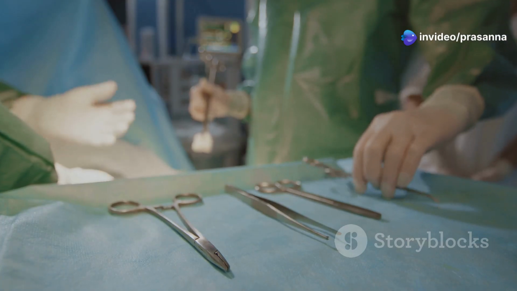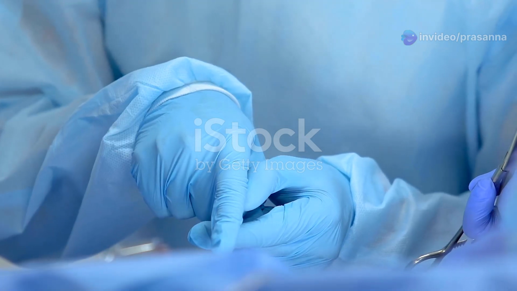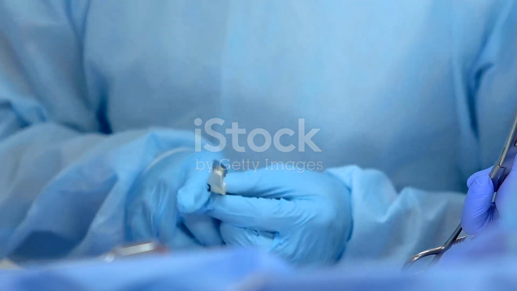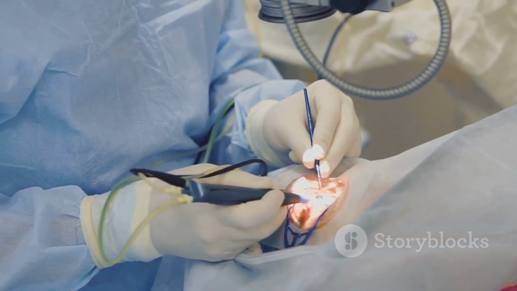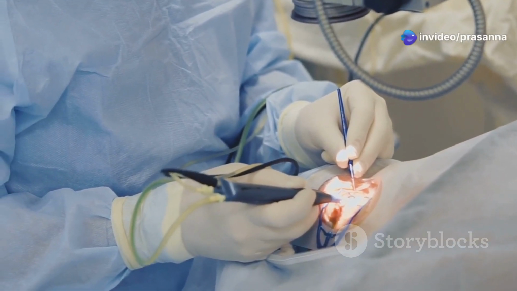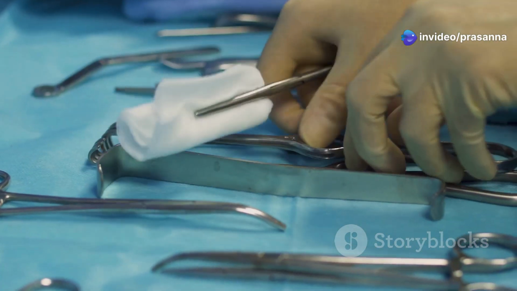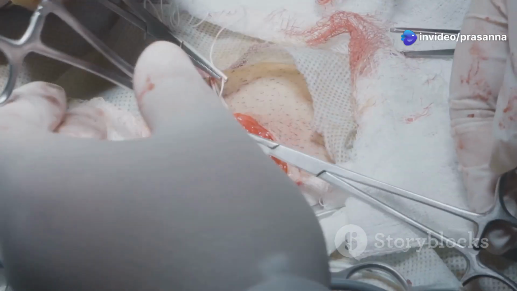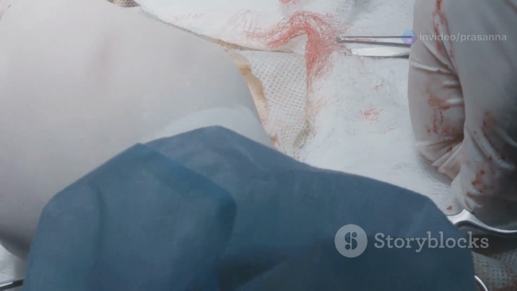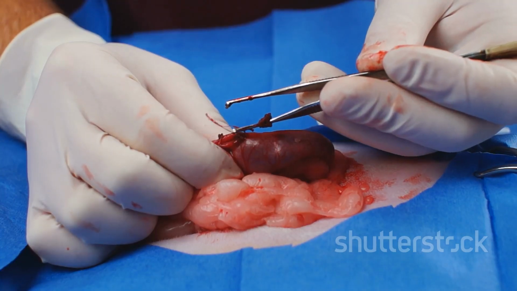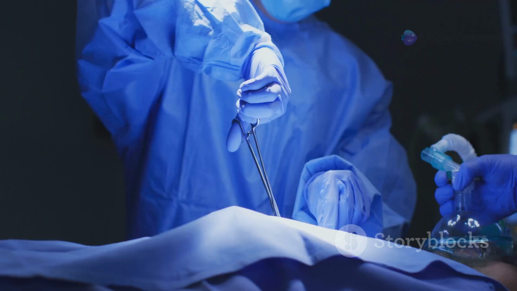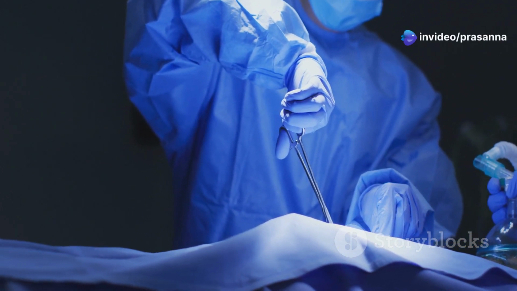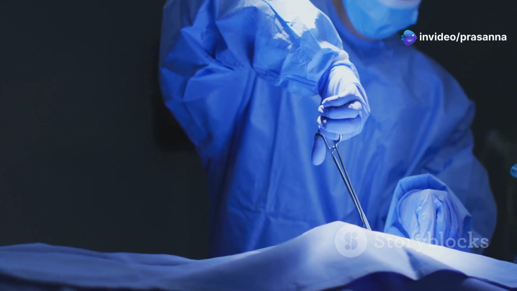Imagine them as tiny, precise pliers gripping onto tissues with just the right amount of pressure. Another important type is the non-toothed forceps, also known as smooth forceps. These instruments have smooth tips, making them ideal for manipulating delicate tissues without causing damage. Surgeons often use smooth forceps for handling organs or blood vessels. Think of them as delicate tweezers, gently holding and manipulating tissues with care.